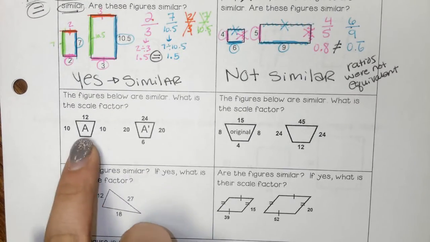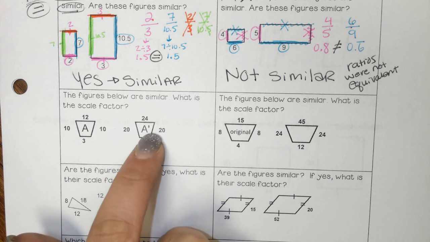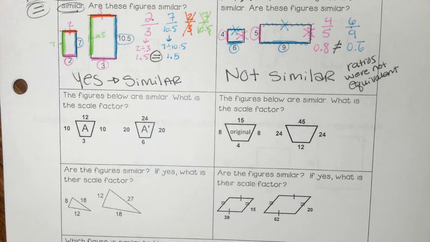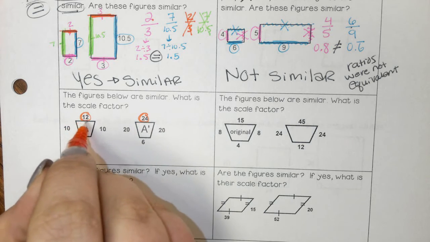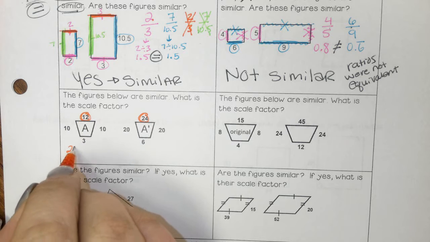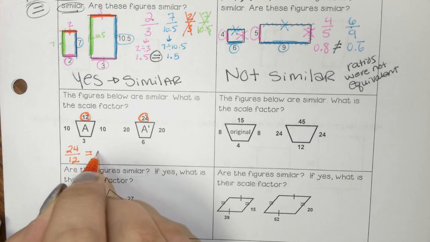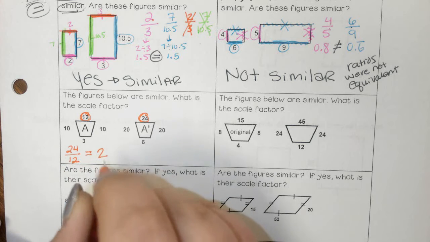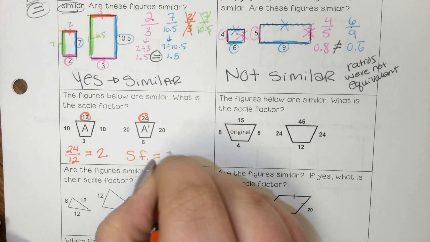Now, these figures are marked with A and A prime. A prime has the prime notation, so I know that that's an image. So 24 corresponds with 12. 24 from my image corresponds with 12 from my pre-image. And 24 over 12 is 2. So I'm saying that the scale factor, or k, is 2.